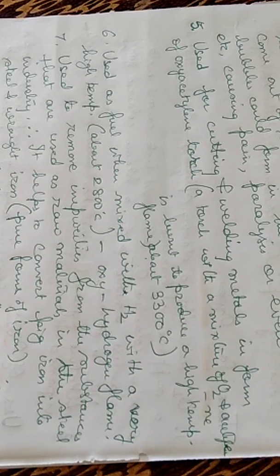Okay. Now, it is used as a fuel when a mixture of hydrogen and oxygen are combined together, mixed together, with a very high temperature of 2800 degrees centigrade. That is called oxyhydrogen flame.